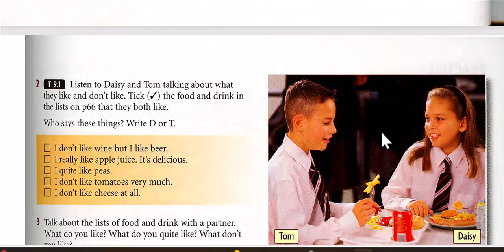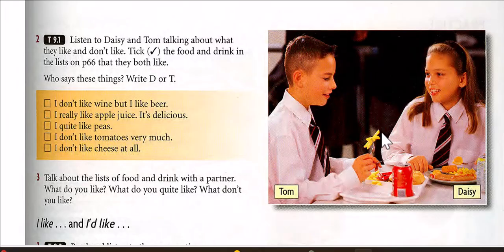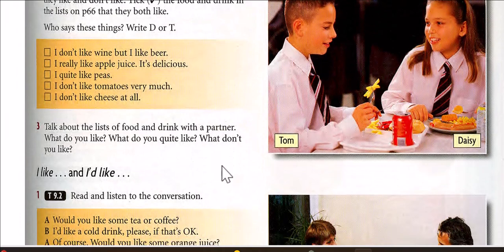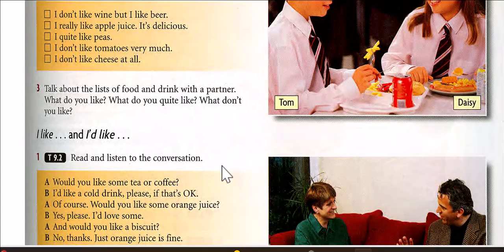So, listen to Daisy and Tom talking about what they like and don't like. Tick the food and drink in the list on page number 66 that they both like. Like the last unit, I have uploaded all the listening part in Google Classroom. You can do these exercises whenever you get time. Listen to that and complete the exercises. Okay. Now we will move on to the next one.